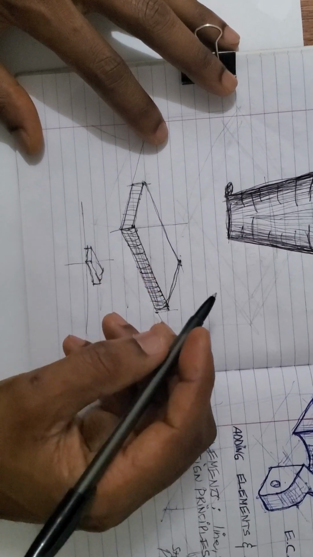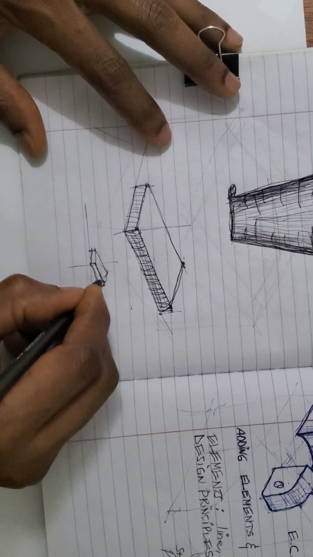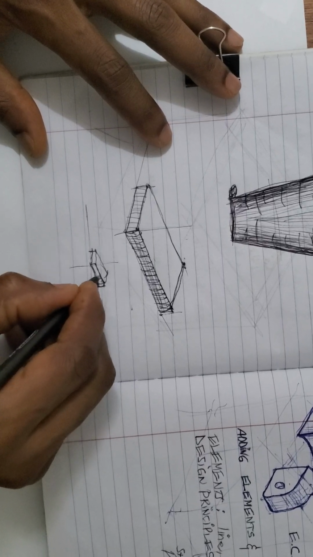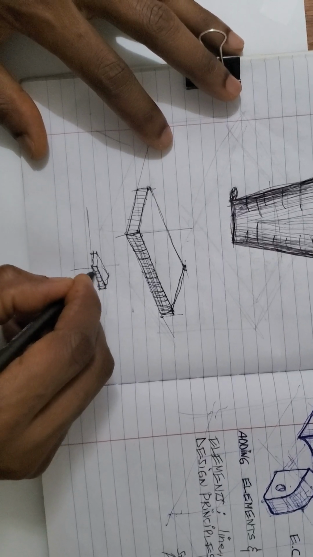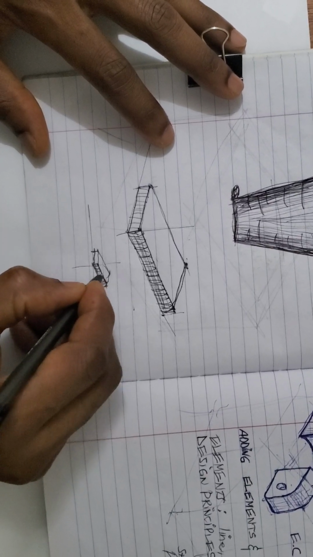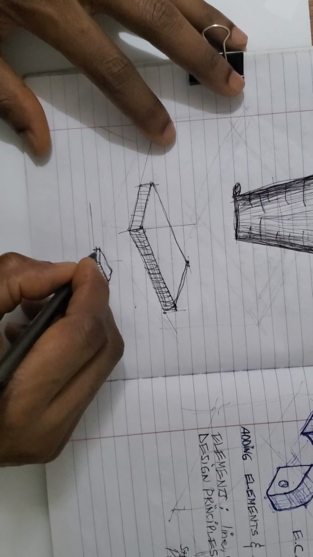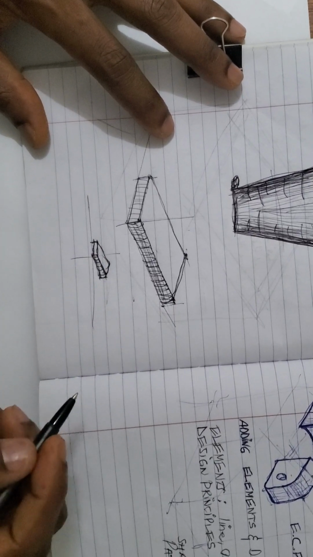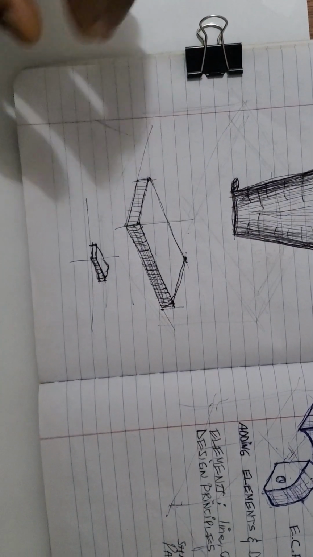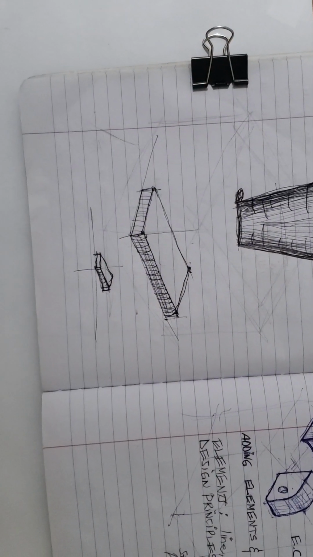Very important. So if I were to draw these out curved like this, it would then create a different impression. This now would be seen as a curved edge and not a flat edge, unlike on this side. So that's all now, guys, for this video.